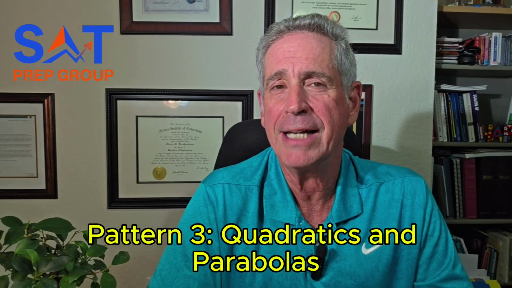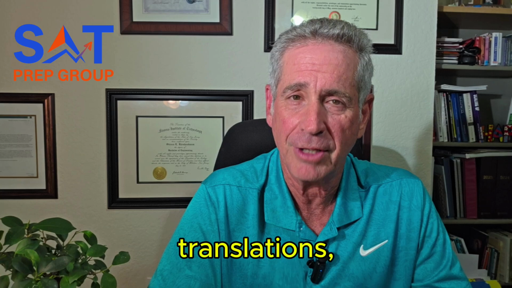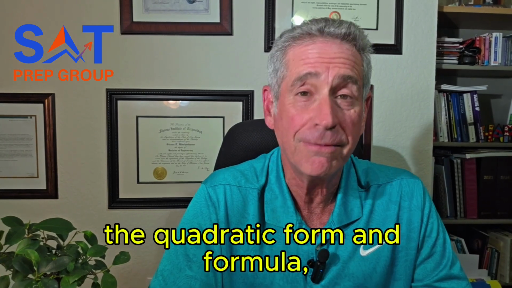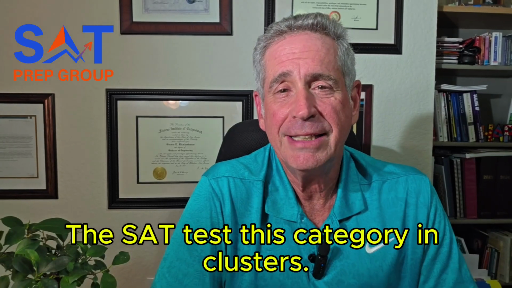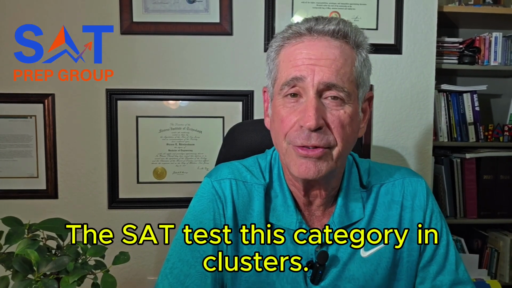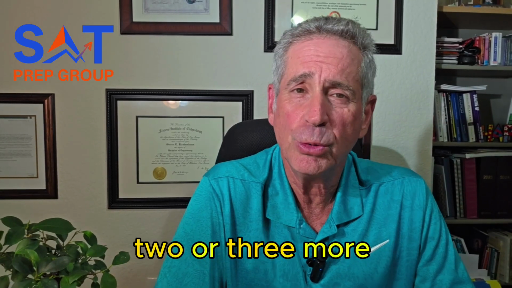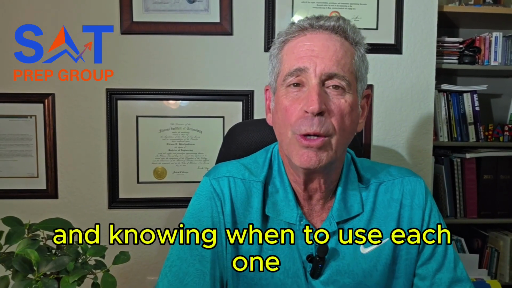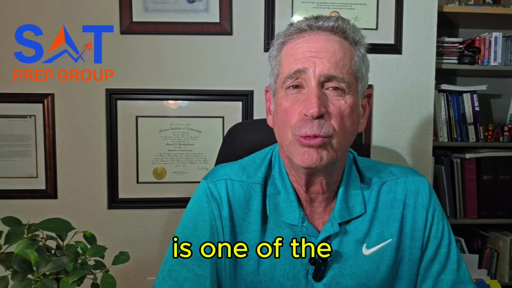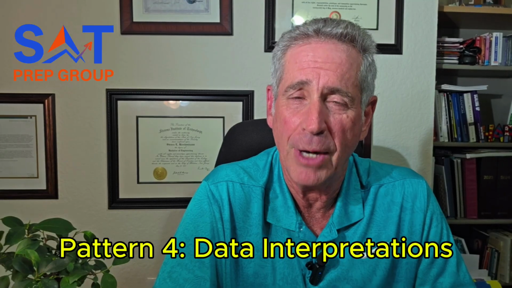Pattern 3, quadratics and parabolas. This appears in various forms: factoring, translations, the quadratic formula, vertex form, interpreting parabola graphs. The SAT tests this category in clusters. If you see one quadratic question, you will likely see 2 or 3 more on the same test. Mastering the 3 standard forms of a quadratic equation and knowing when to use each one is one of the highest return investments in math SAT prep.